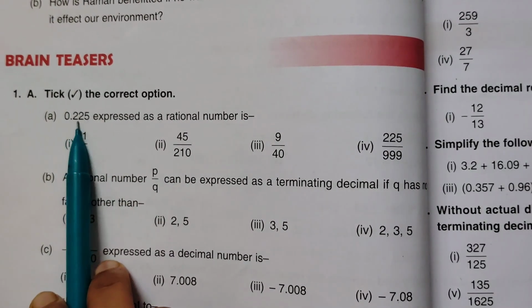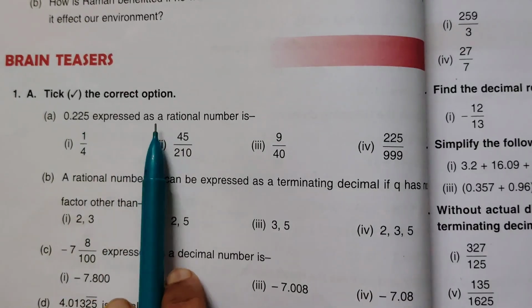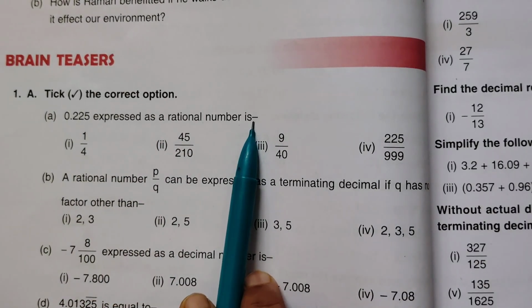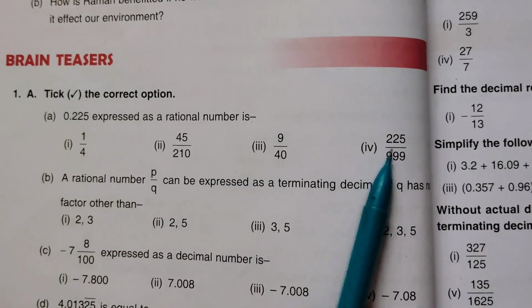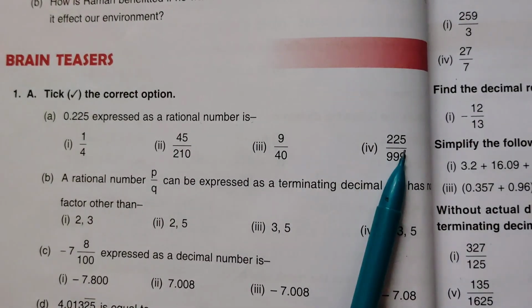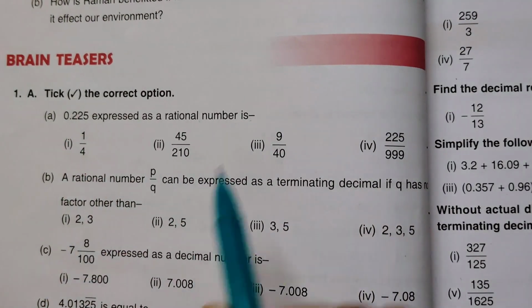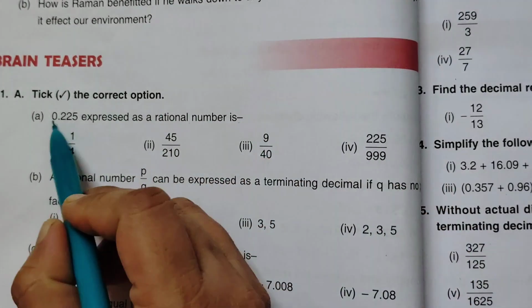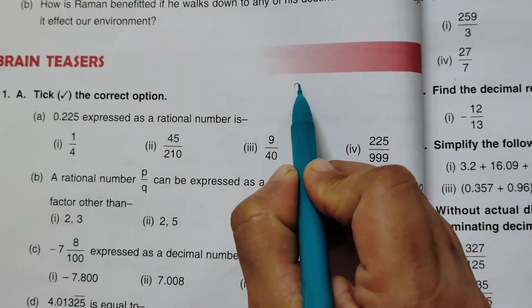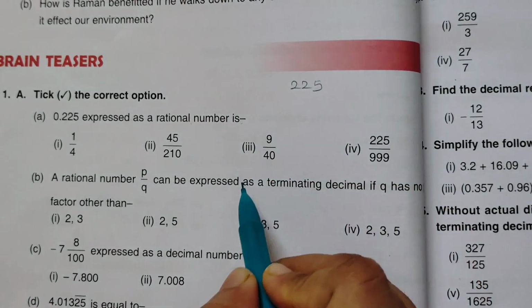First is 0.225 expressed as a rational number is. This decimal number is expressed into a rational number. We have to see which one is that rational number. So if we see, it is 0.225. So I will solve it here. We are going to write only the number right now, 225.